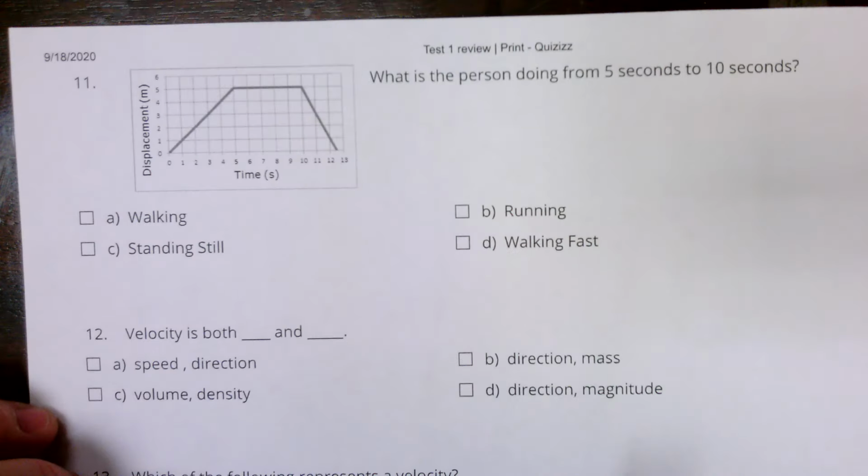What is the person doing from 5 to 10 seconds? Well, here's 5 seconds, 10 seconds. Time is still ticking, but notice the distance is not changing. Well, if the distance isn't changing, it means they are standing still. The clock is still running, but they have not changed their distance at all.